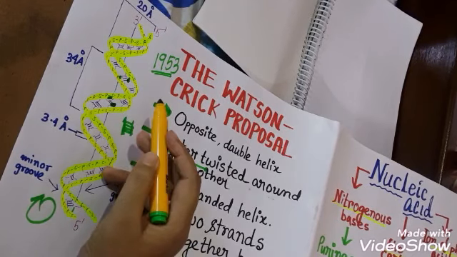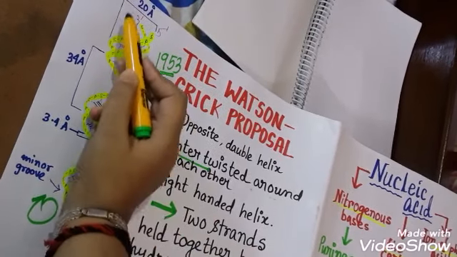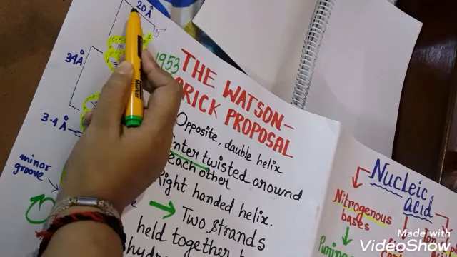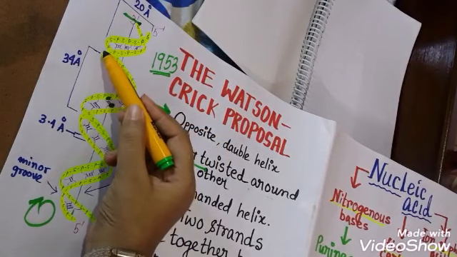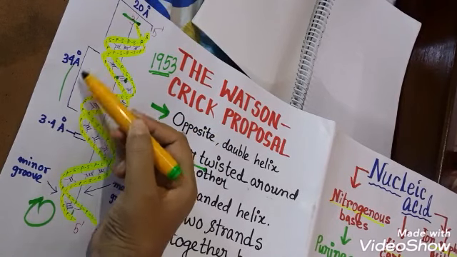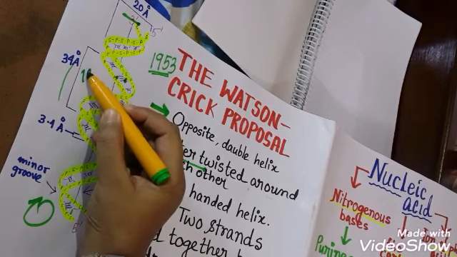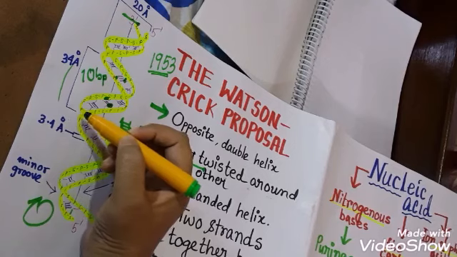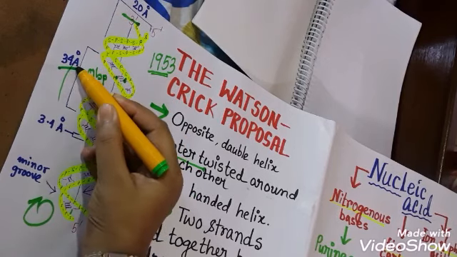Next, the other physical characters. The diameter of the double helix structure is 20 angstrom. Next, the turn per base: there are 10 base pairs in one turn, and the length is 34 angstrom.